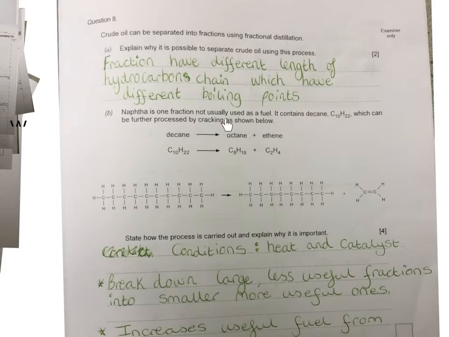Naphtha is one fraction that is not usually used as a fuel. It contains decane, which can be further processed by cracking, as shown. So cracking can break down decane into octane and ethene. This ethene then can be used to make plastics. This octane is more useful as a fuel than the decane.